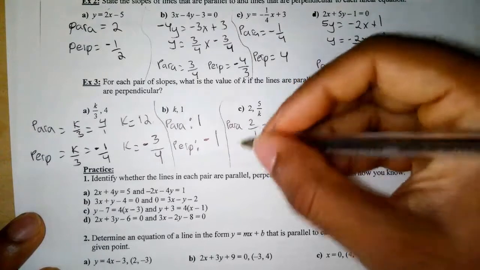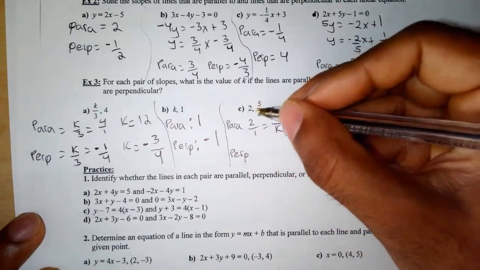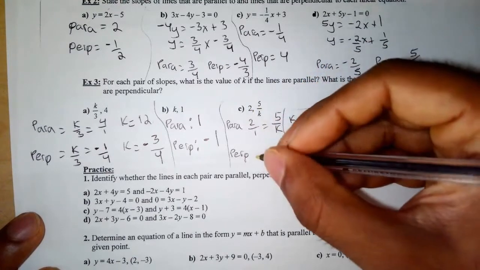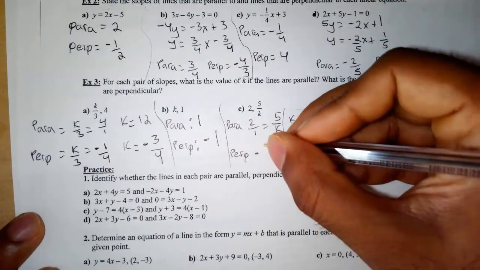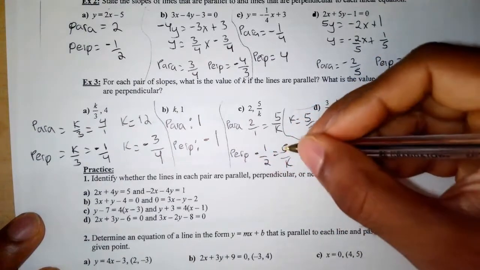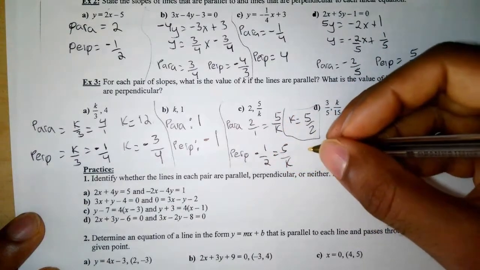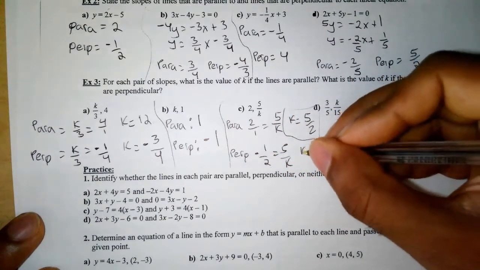And then for perpendicular, we set up the ratio, but change 1 to the negative flip. So negative 1 over 2 equals 5 over k. 5 times 2 is 10. 10 divided by negative 1 is negative 10.